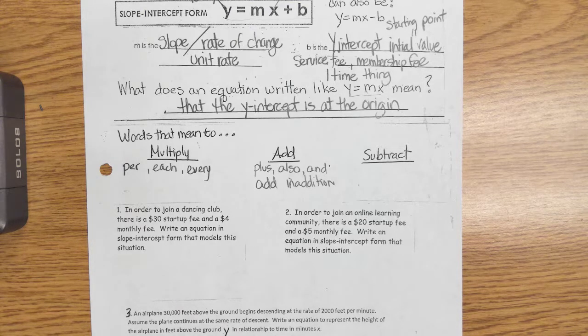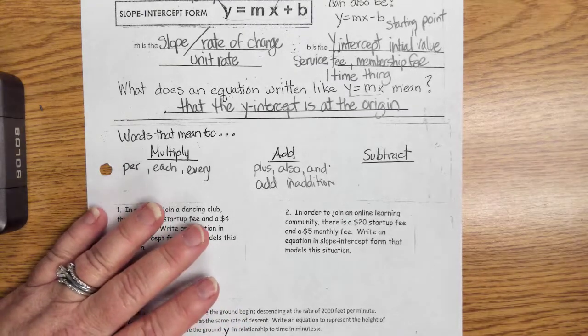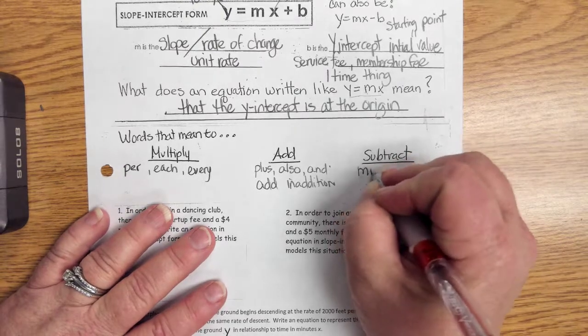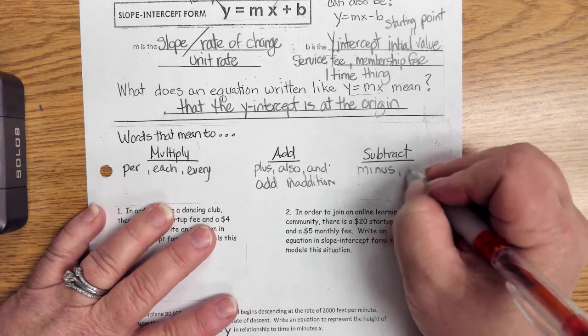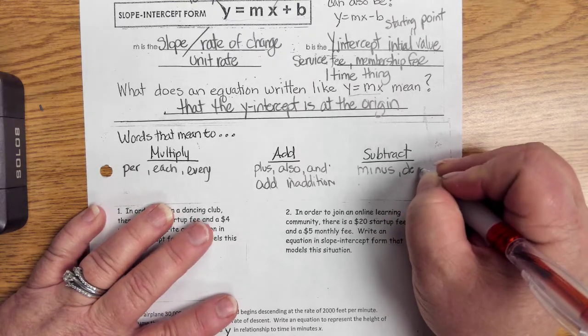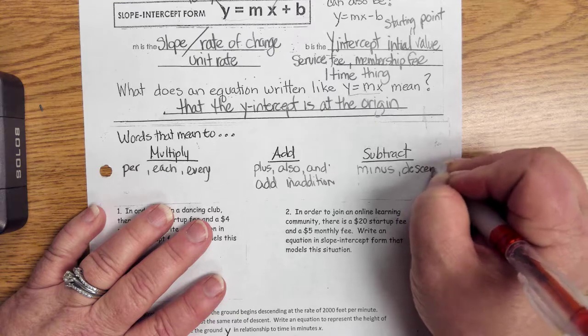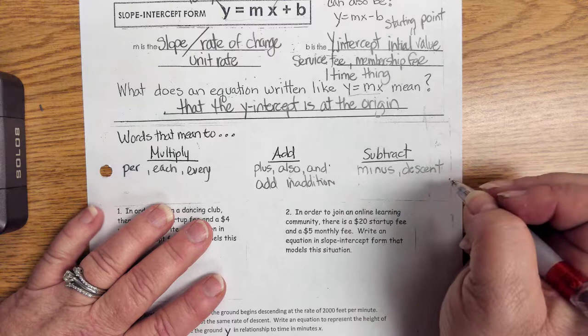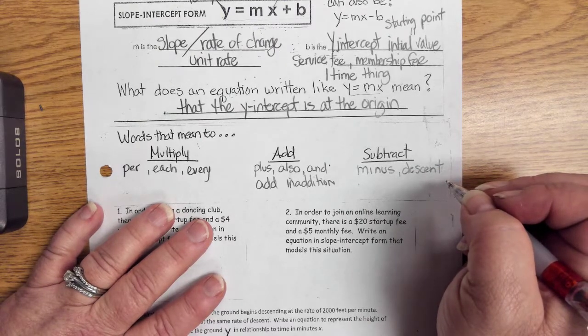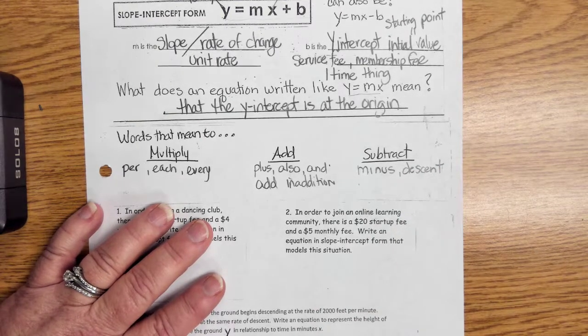Subtract. Subtract is an interesting one. It can mean words like, yes, minus, obviously, okay? It can also mean descent. In other words, when you descend, you are subtracting. Another one could be... trying to think out of my head.